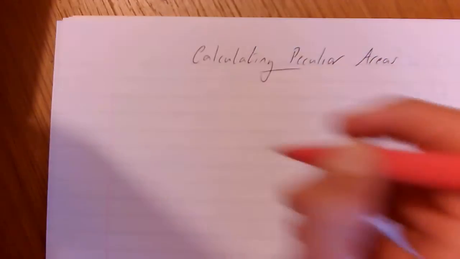Alright, we are going to do a mix of integration this evening. But the bit that we're going to start off with is what I've always called calculating peculiar areas. Now, I used to teach this to my year 12s back in the day, but we'll go with it because it's in your book.